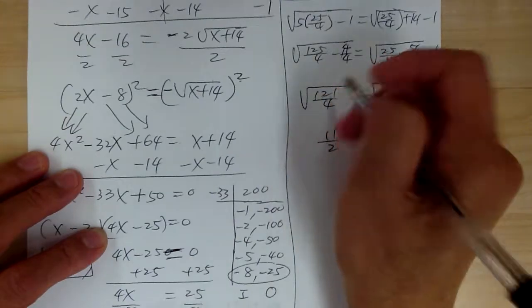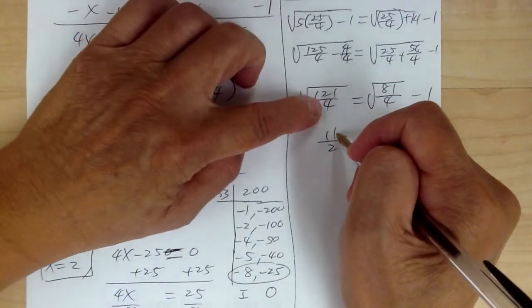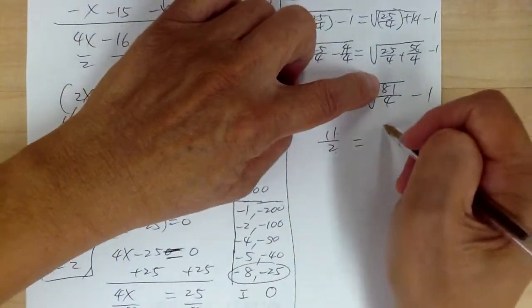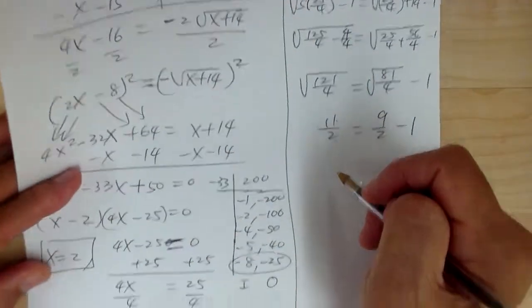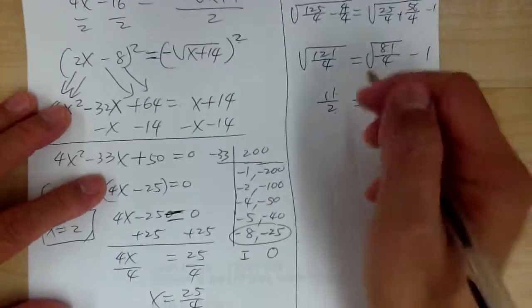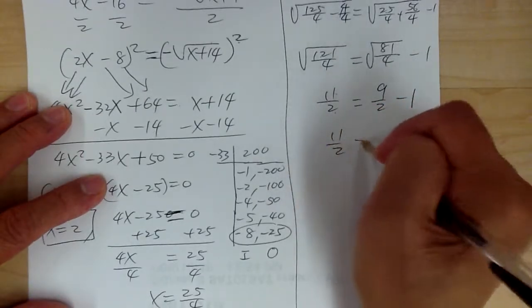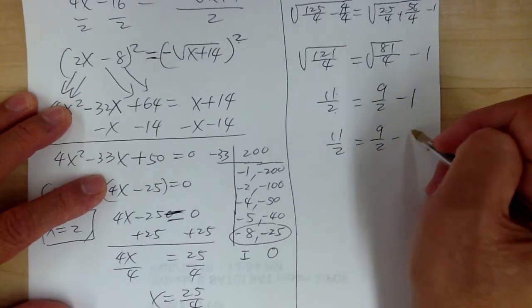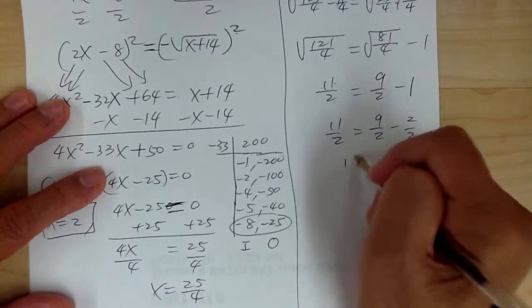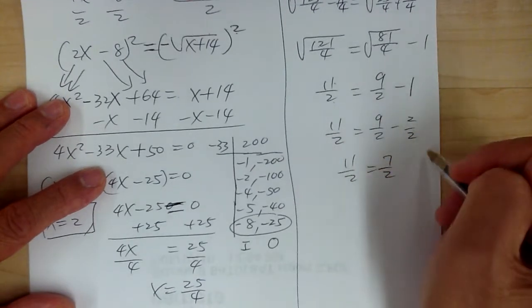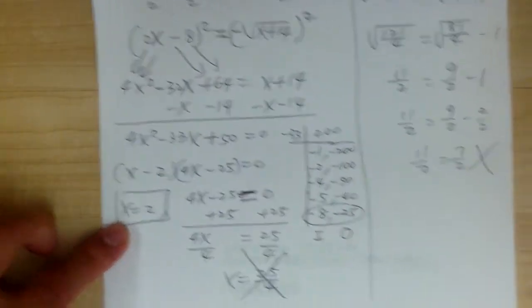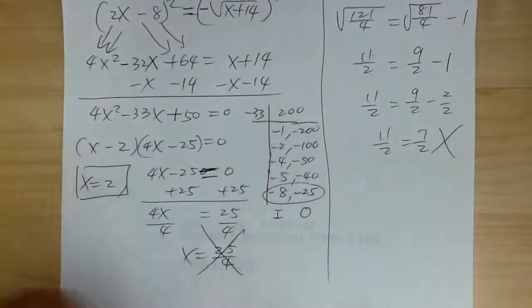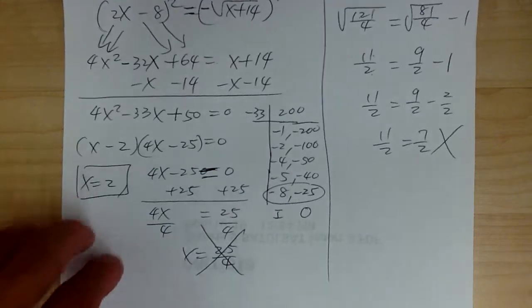So I get 11 over 2. Square root of 121 is 11. Square root of 4 is 2. Now this one I get 9 over 2 minus 1. Okay, and so I get 11 over 2 equal to 9 over 2 minus 2 over 2. So you get 11 over 2 equal to 7 over 2. So this one is not good. So the only one that's good is this one. Okay, so make sure you check your answers. Okay, so this gets pretty messy.